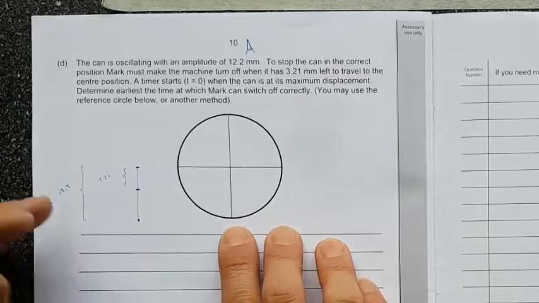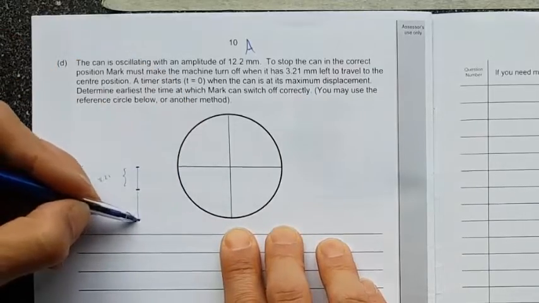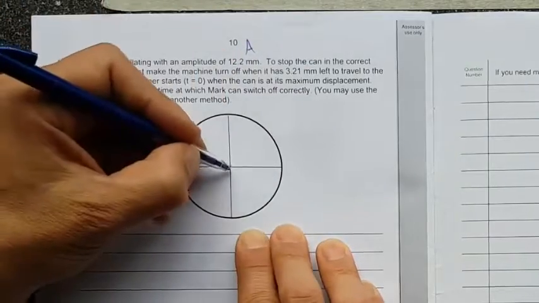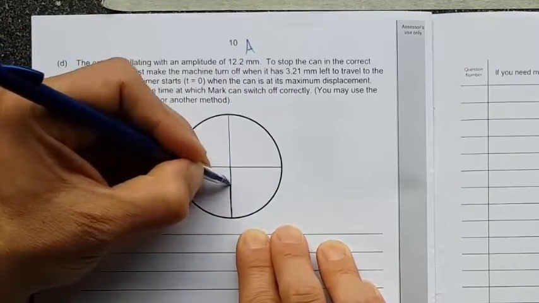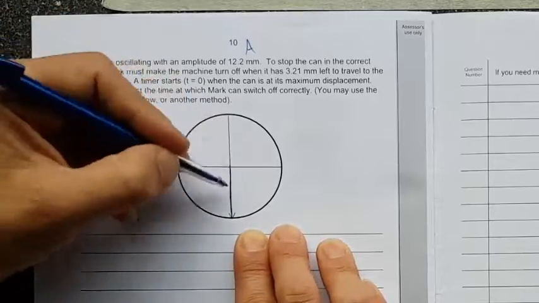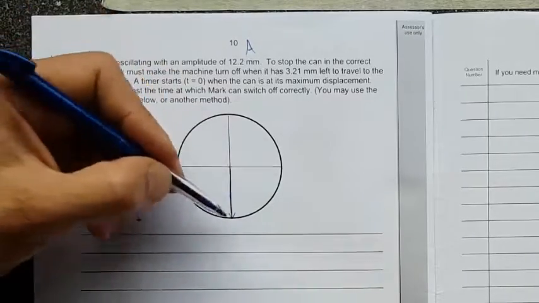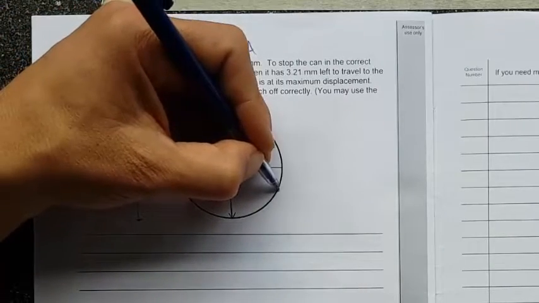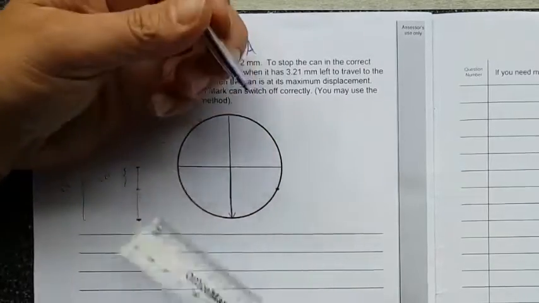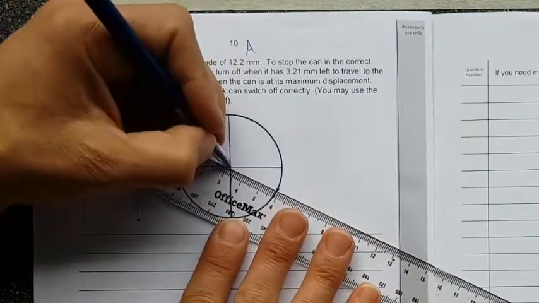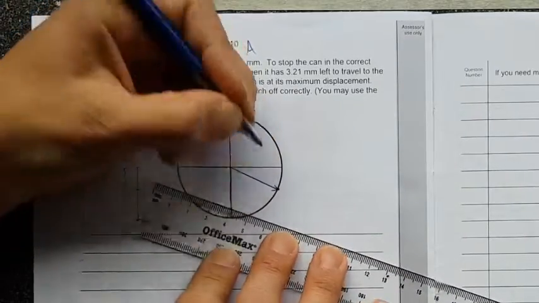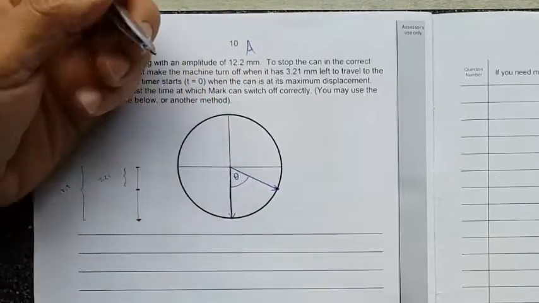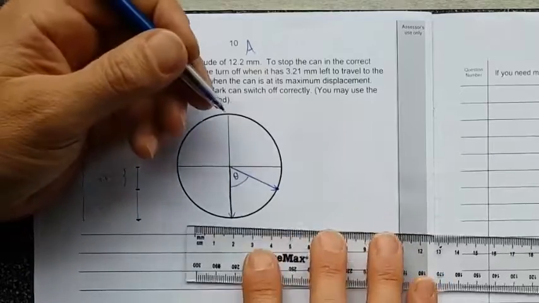Okay, so looking at the reference circle, our phasor is going to start here at the maximum displacement, which is here. You could start at positive maximum, you'd get the same answer, but we'll start at lower maximum, and it's going to be turned off when it's here. So we can draw that phasor in there as well. Okay, and then we can label in the angle here, theta. And then we can label in the distances that we know.